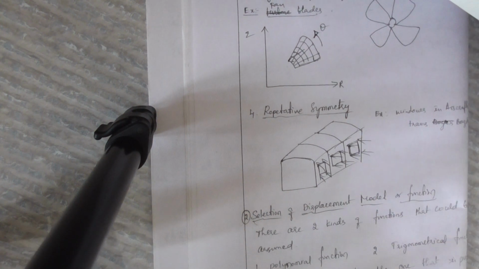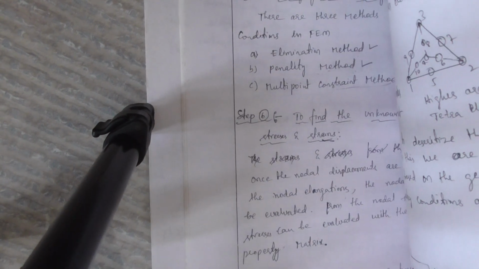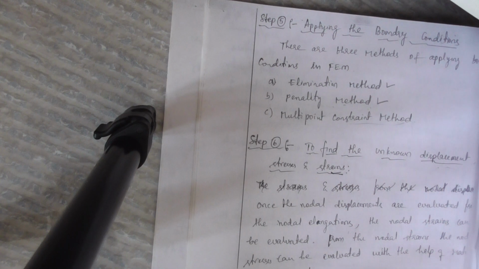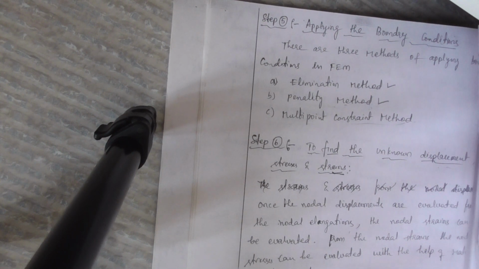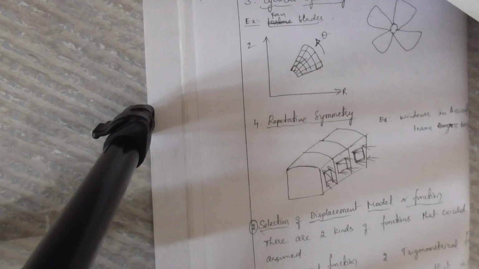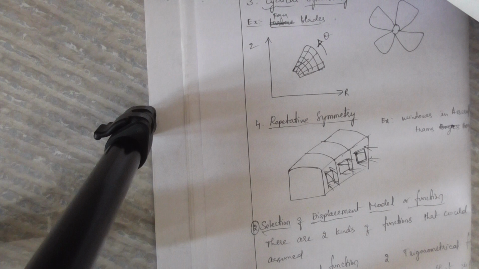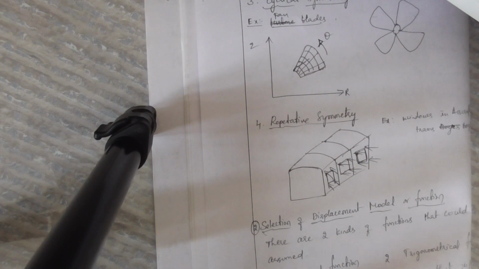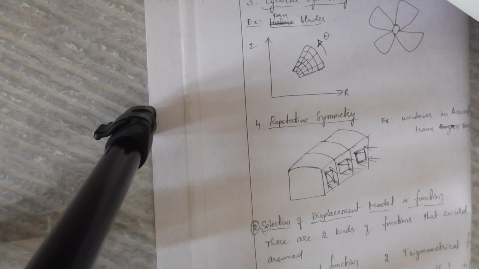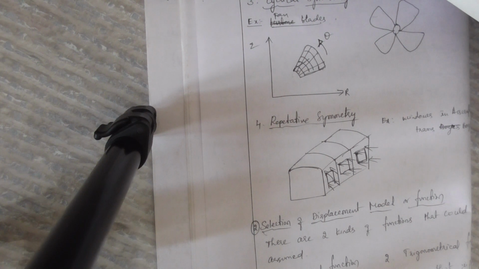So these are some kinds of symmetric conditions you are going to consider before discretization. As an engineer, you should look into the physical problem, and if the problem is symmetric, then you can take any one among these four kinds of symmetry. Then you can simplify the problem so that you can save computational time and get the results quickly.